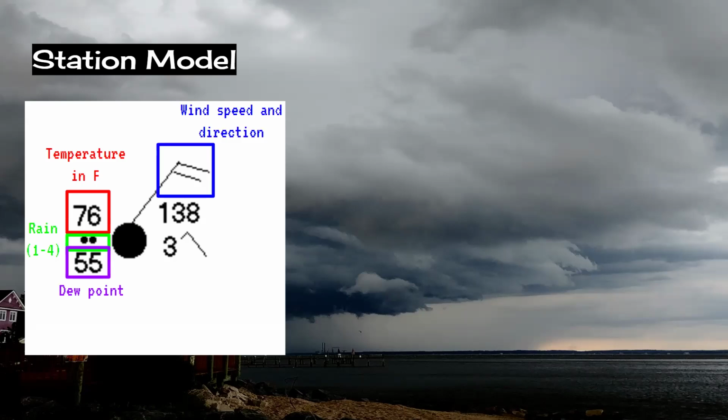This flag right here, the line extending, is our wind speed and wind direction. Now, what I'm about to say is really important. Winds are always named from where they come from. And this thing is also showing where it's coming from, not where it's going to. So it's coming from the northeast. So we call this a northeasterly wind.